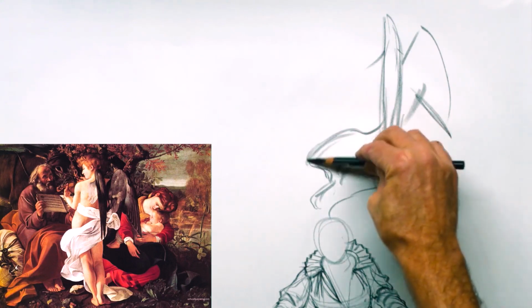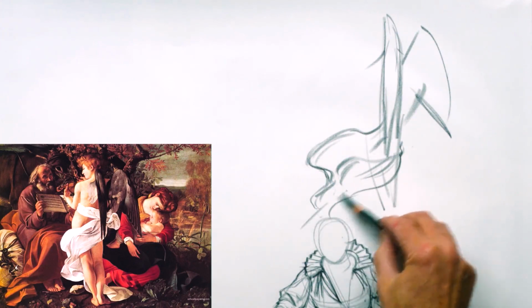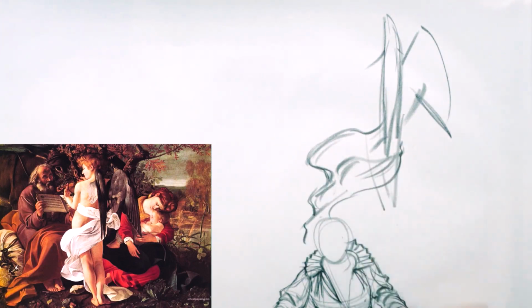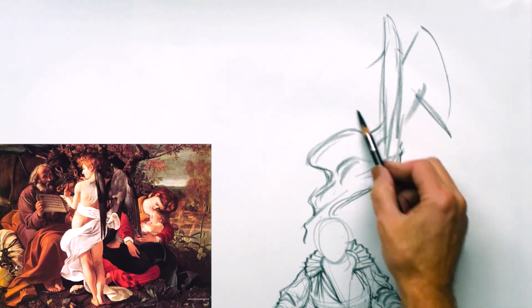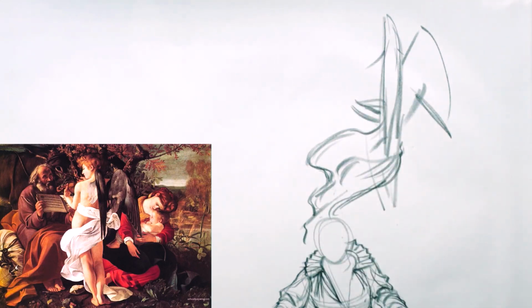So these are these flowing types of folds. And like I said, you find these mostly in more allegorical paintings where they have angels and characters that are flying or floating or defying gravity in one way or another.